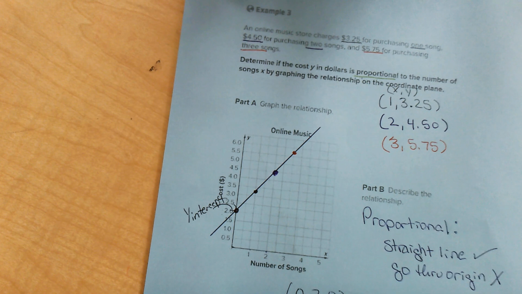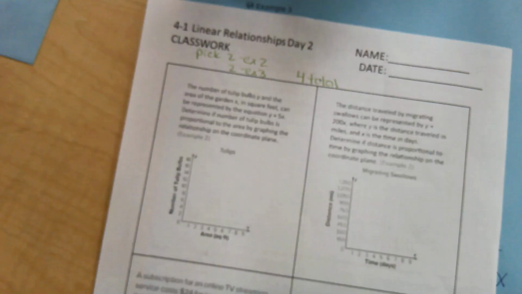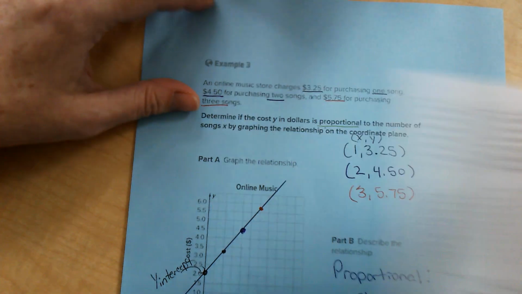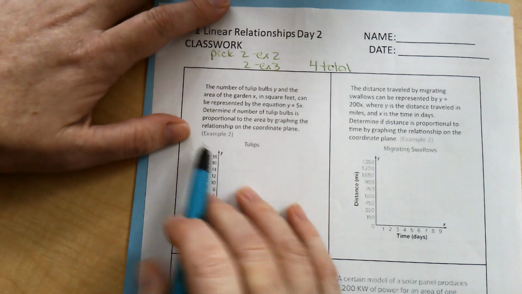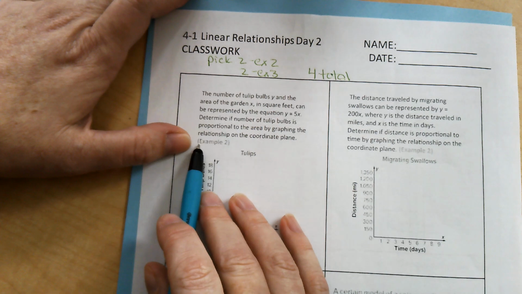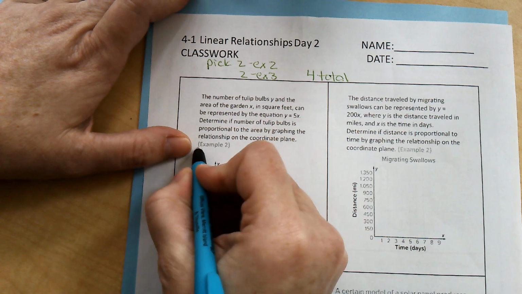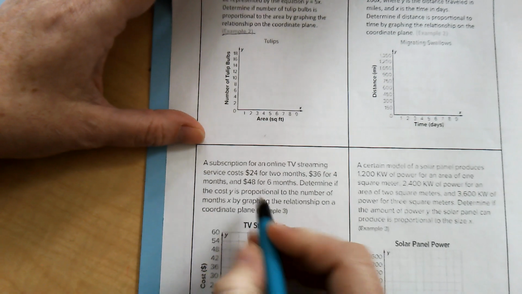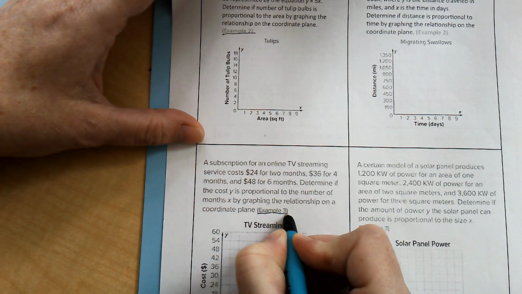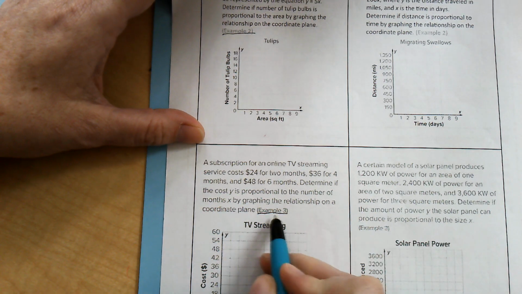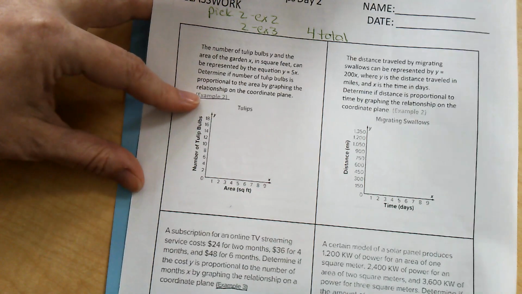All right, now this assignment. Listen closely, or you are going to do more math than you need to. So 4-1 day 2 is 2 sides. What I want you to pay attention to is the fact that this says example 2, versus this one that says example 3. Each one of these has which example it goes over, okay?